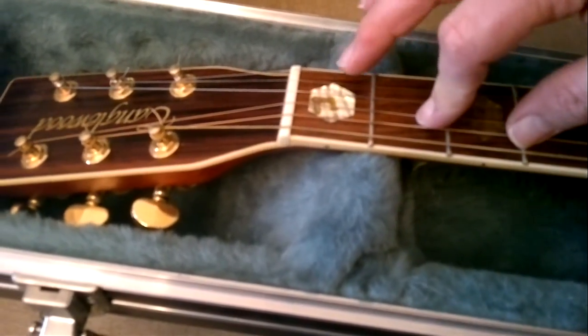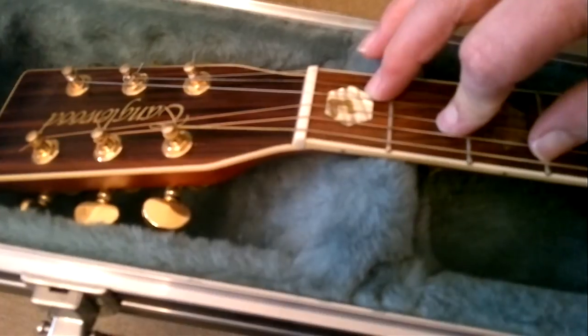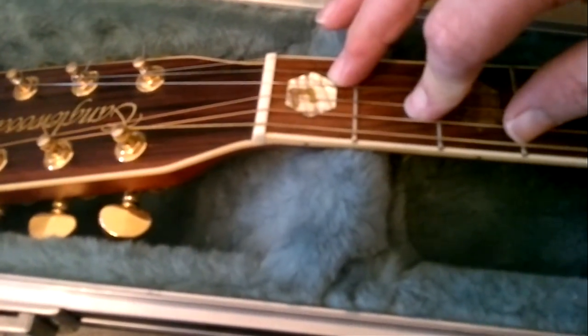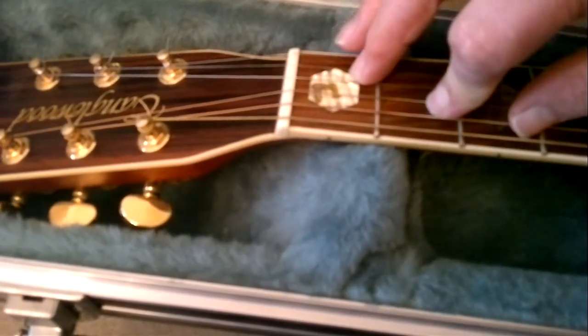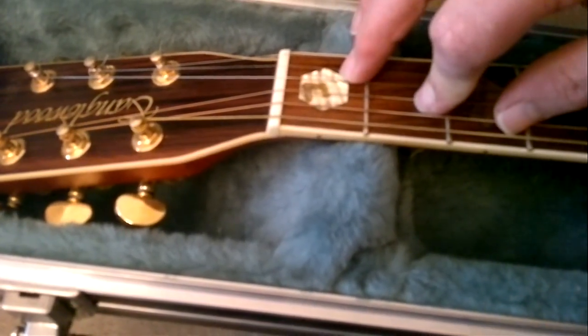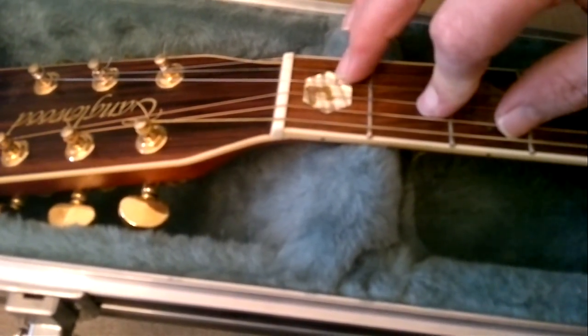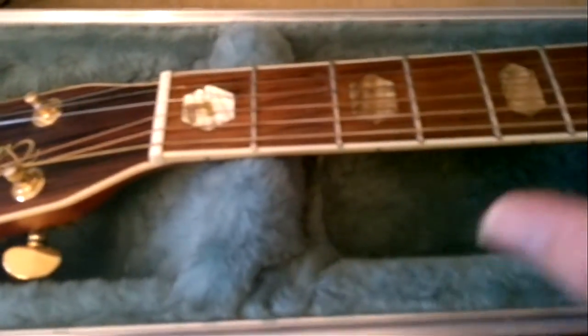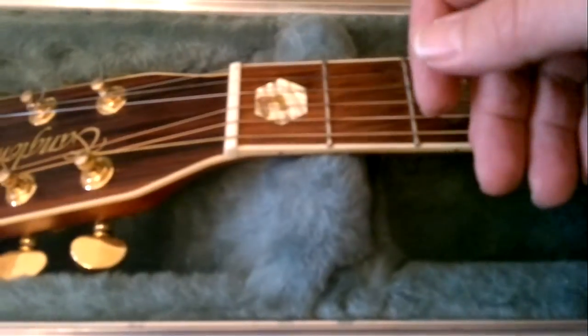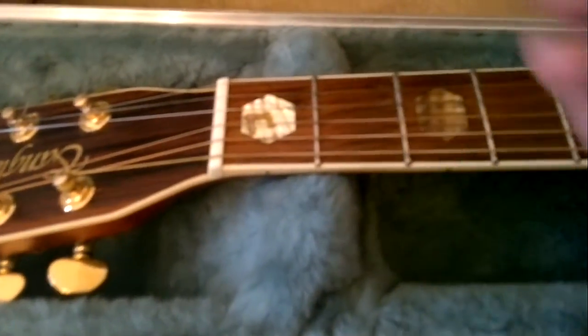That one down and that one down. And then we can mute the 6th string where my thumb is here. Just mute that or don't play it. And we're going to play that bottom string open and the 3rd string open there. Yeah, so I can't do it because I'm holding the camera. But strumming them all together will make a C chord.